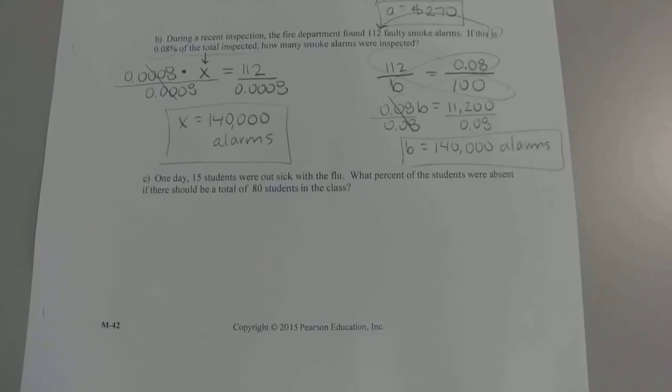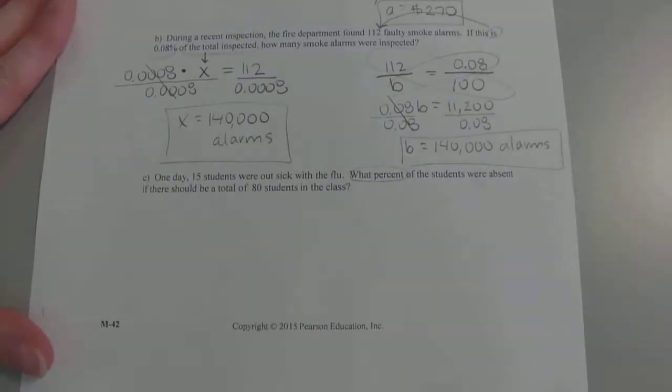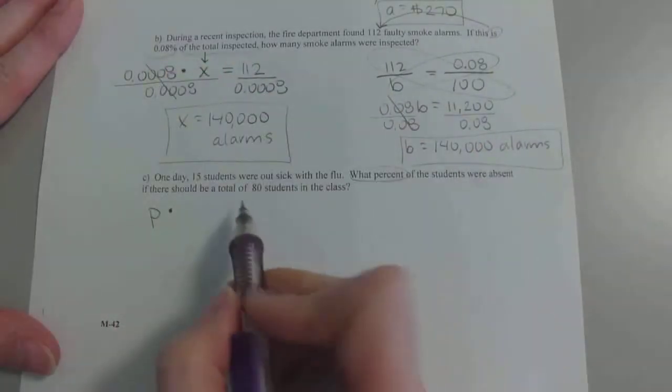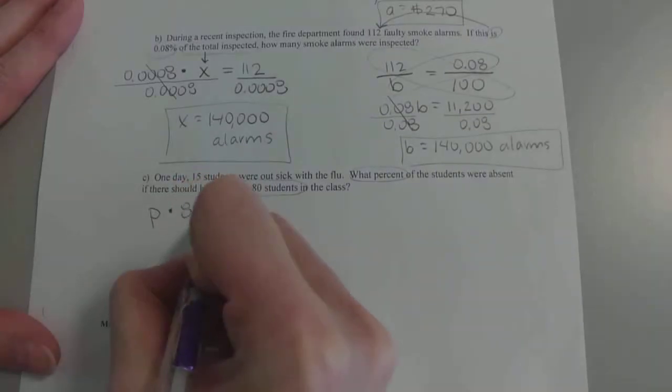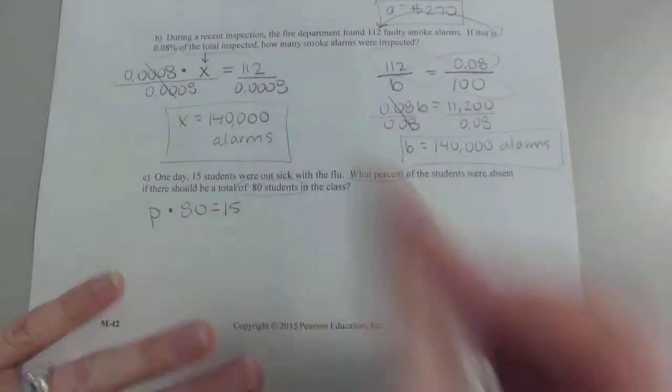So it's one day, 15 students were out sick with the flu. What percent of the students were absent if there should be a total of 80 students in the class, okay? So what do we know? I'm going to use an equation again. What is it asking for? What percent? So do we know the percent? No, so we have P. What percent of 80 students equals what? The 15, okay?